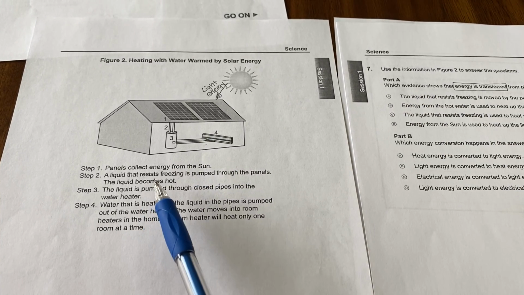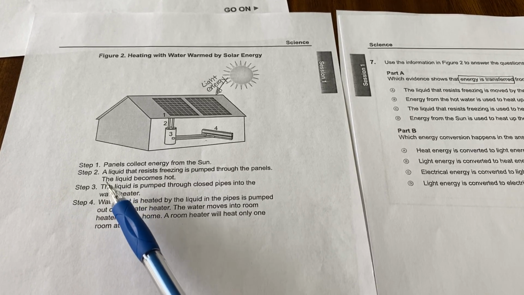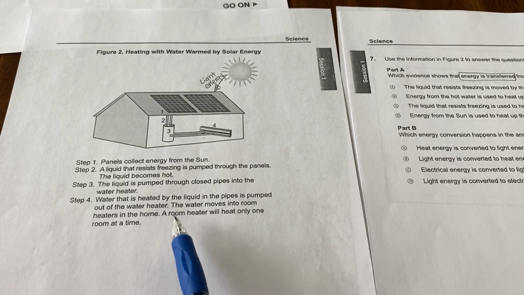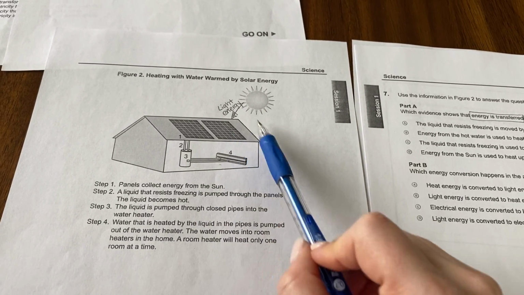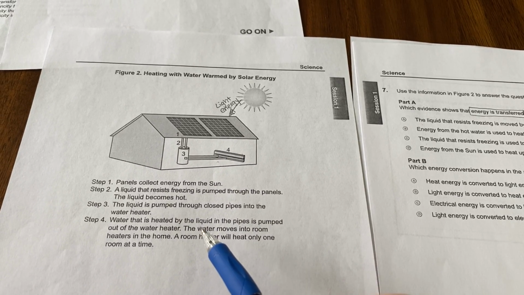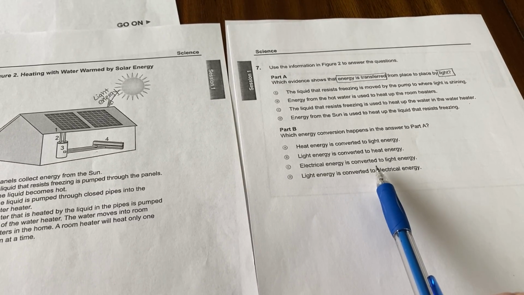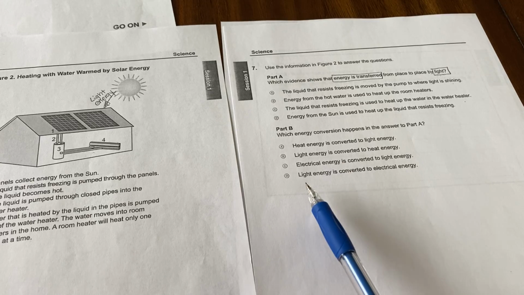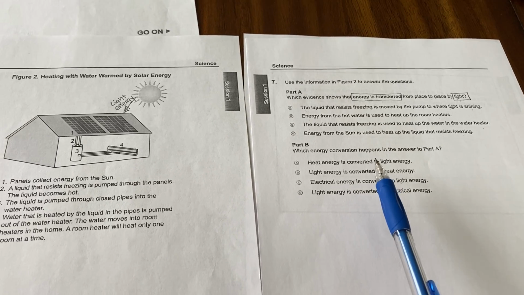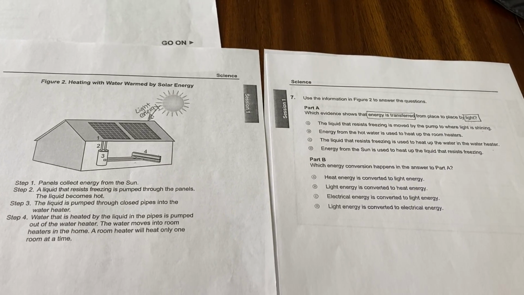And we can see that from our steps. The water heater, the liquid becomes hot, the water that's heated, a room heater. So we're starting off with light, but then it's moving into all these forms of heat energy. Electrical energy is converted to light energy, or light energy is converted to electrical energy. So make sure you pay close attention, because part B goes with part A's answer.